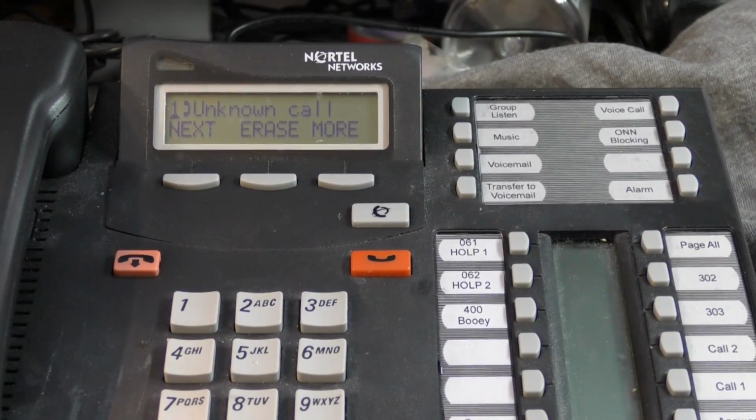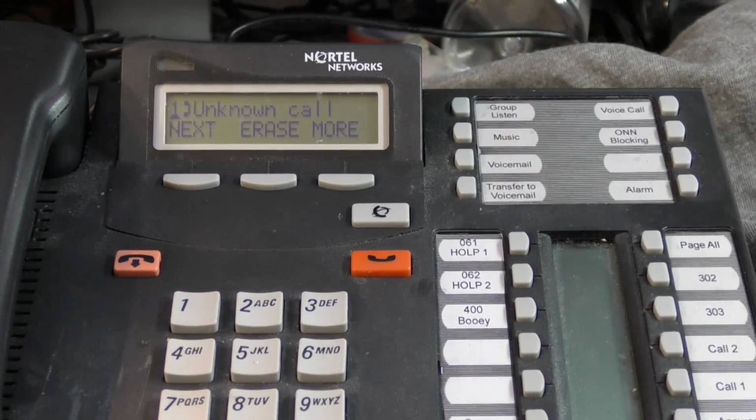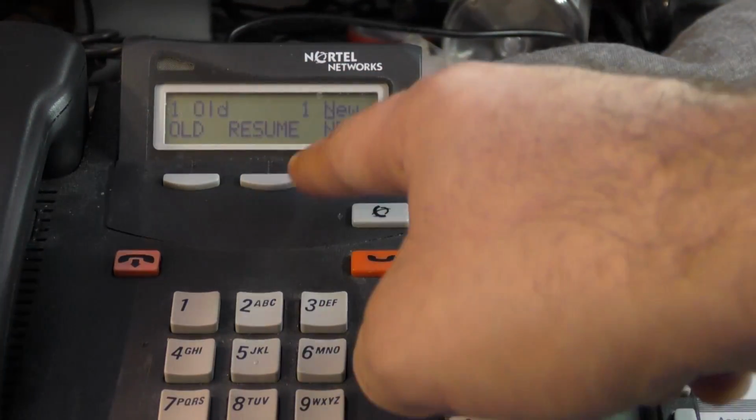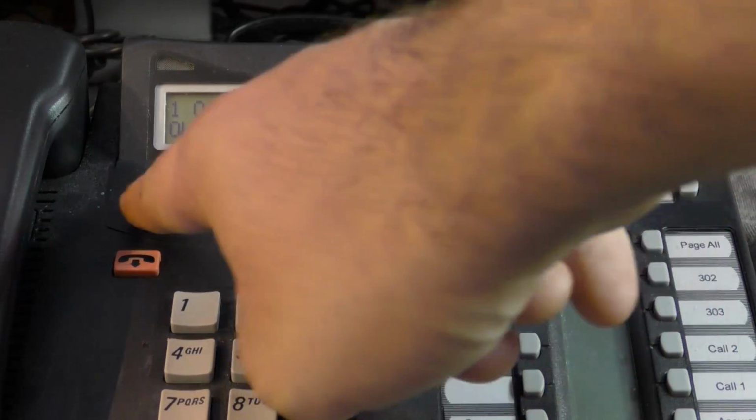The caller ID standard has a very specific flag to generate unknown name or blocked name or anonymous caller. Those are special things. They're not actually sent as the string anonymous caller. So if we go back in, you'll notice that since we looked at the first one, now we have one old and one new, and we have some new options.